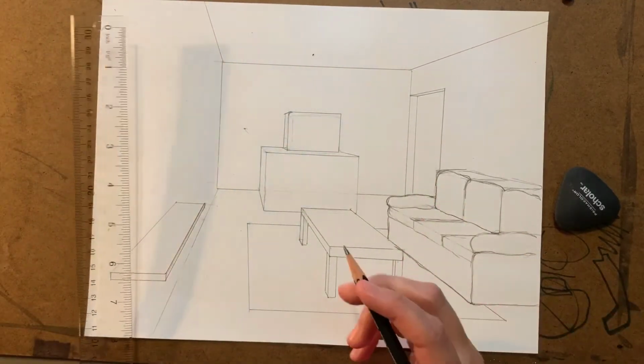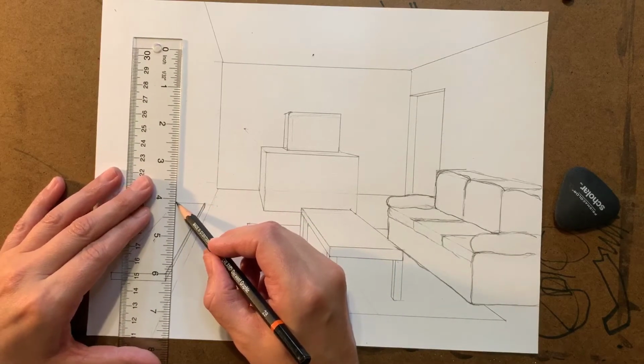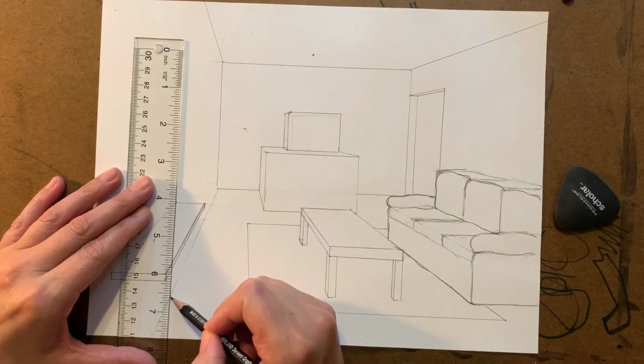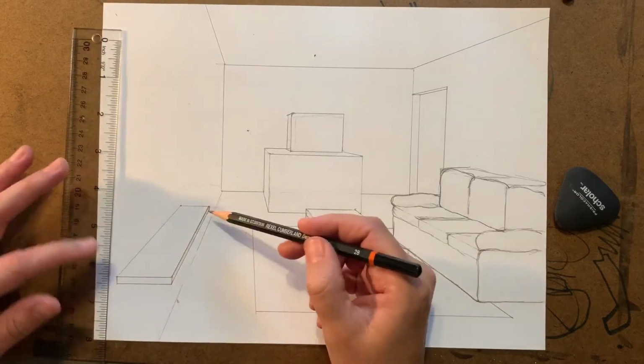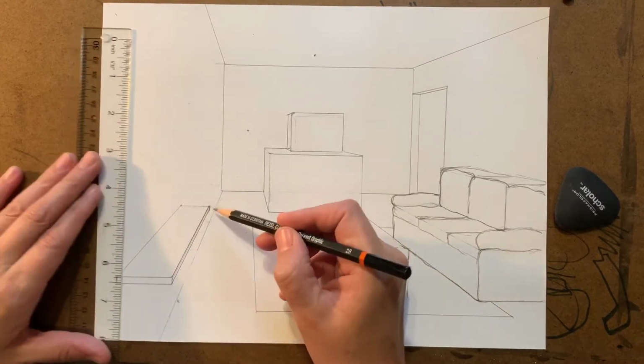To draw the table legs, I know that this back corner, if I draw a vertical line straight down, has to at least be this tall in order for it to be on the ground. So that means that this one would have to be at least this far down.